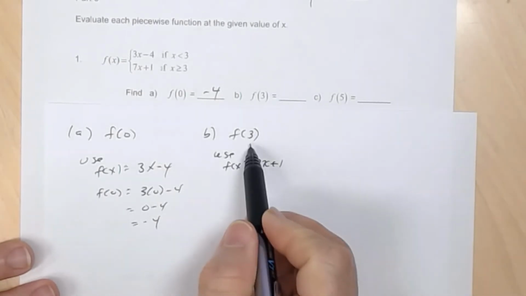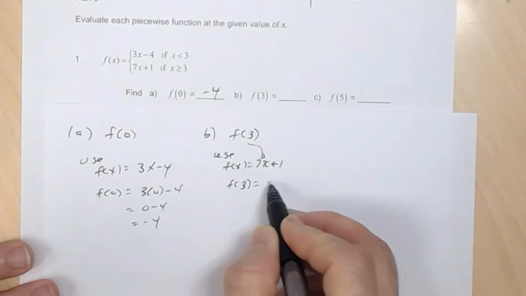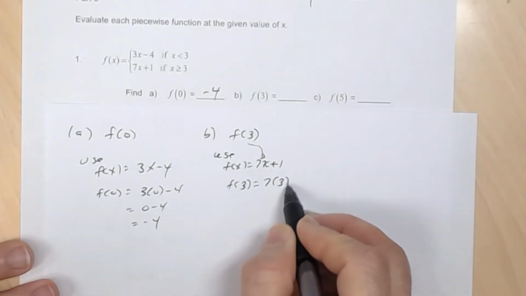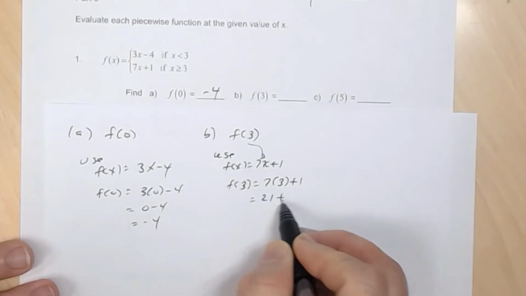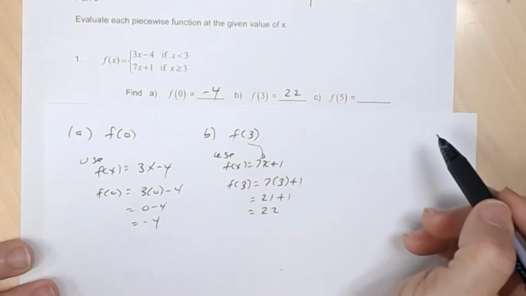And so wherever you see the variable x, you're going to substitute 3. So f of 3 then would be 7 times 3 plus 1. So that's 21 plus 1, which is 22. So f of 3 is 22.